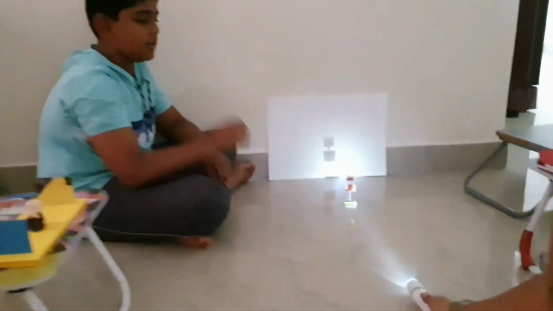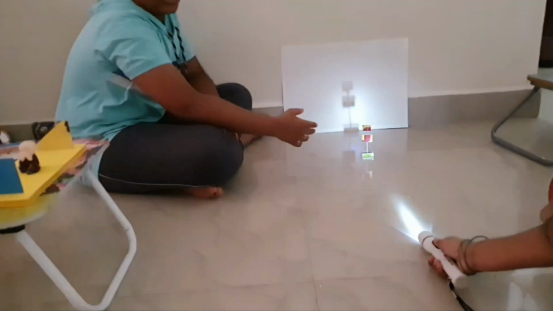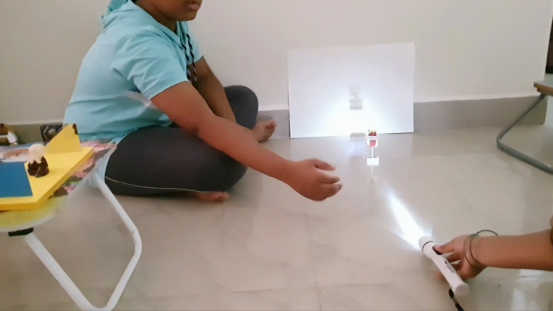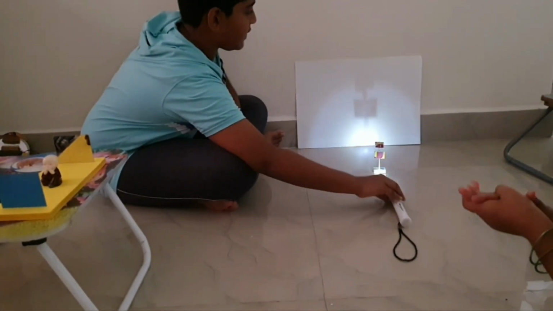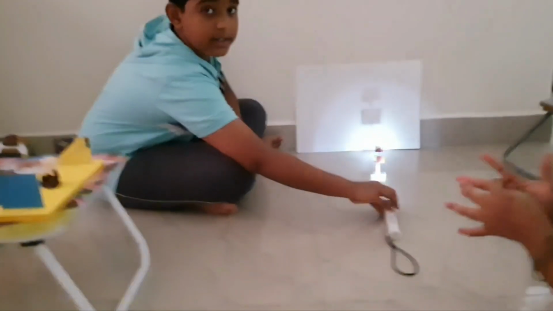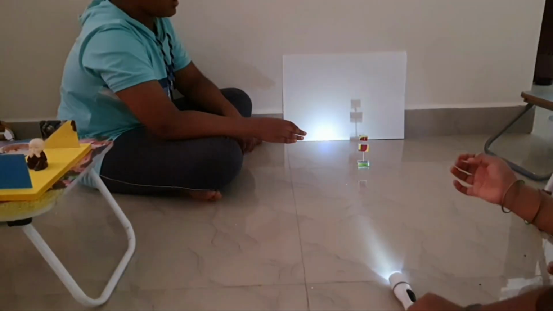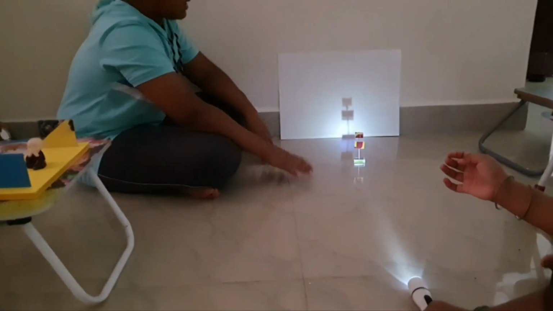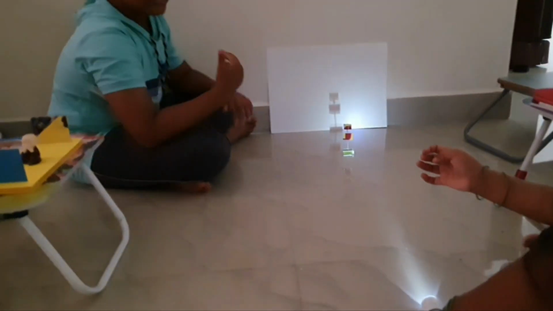In the first condition, the screen and the object position is fixed and only the light source moves. When the light source comes near, the shadow of the object becomes bigger, and when the light source goes far, the shadow of the object becomes smaller.